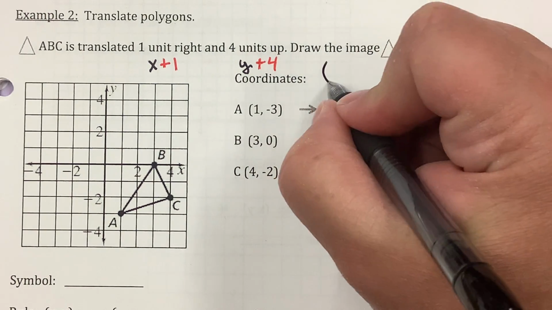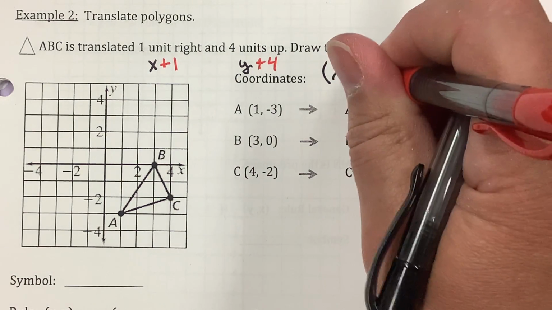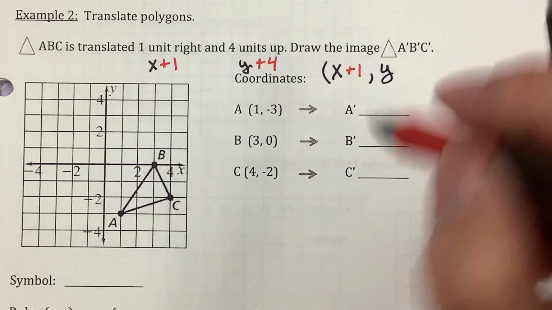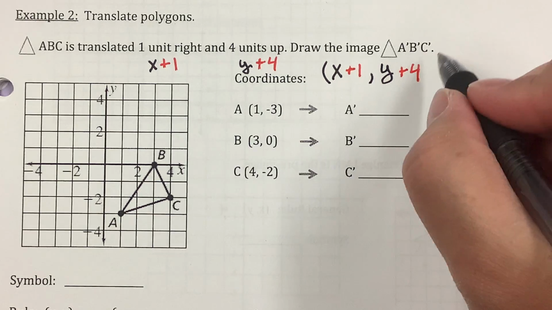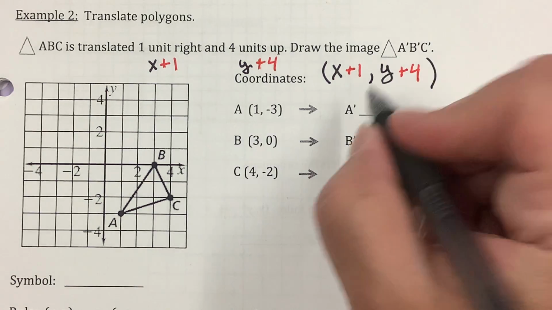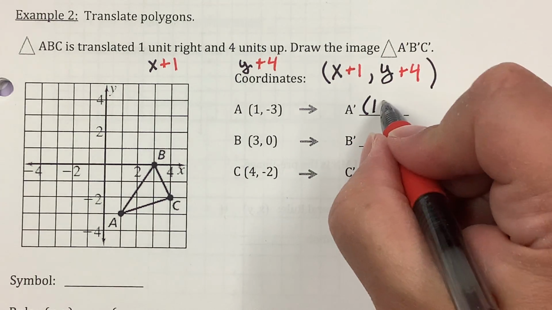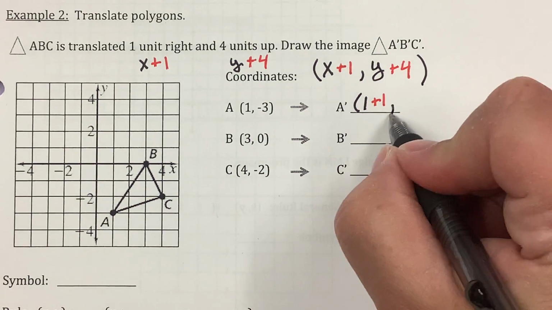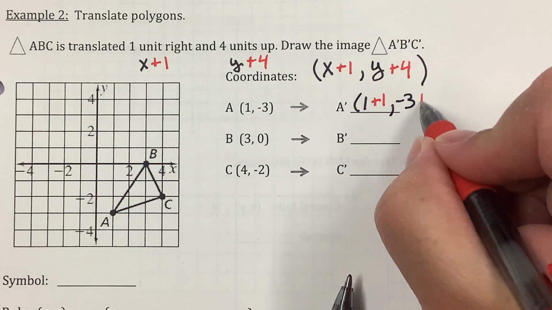I am going to do X plus 1 and Y plus 4. So here I have X is 1, so 1 plus 1, and Y is -3, so -3 plus 4.